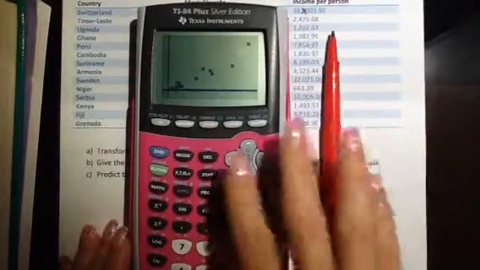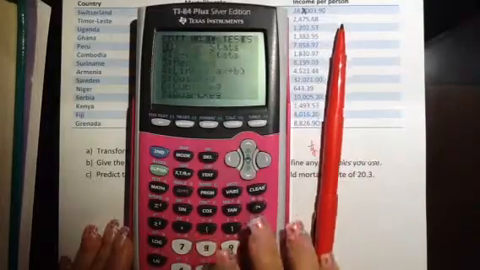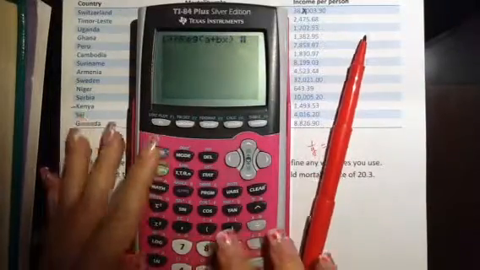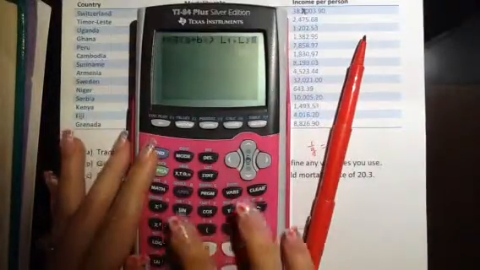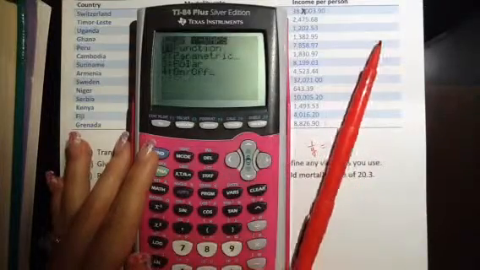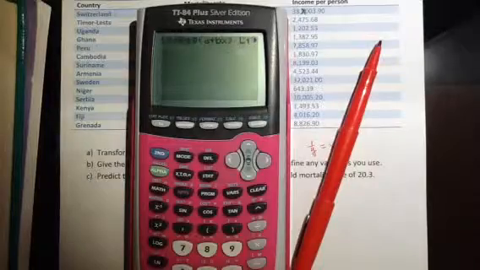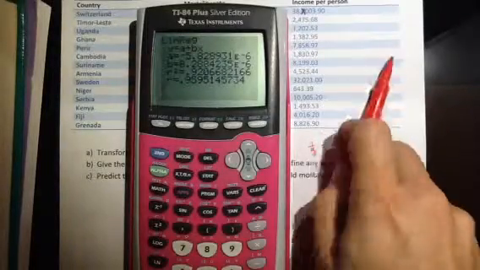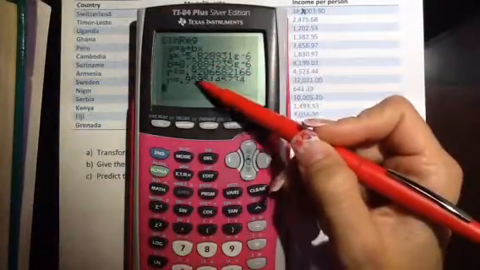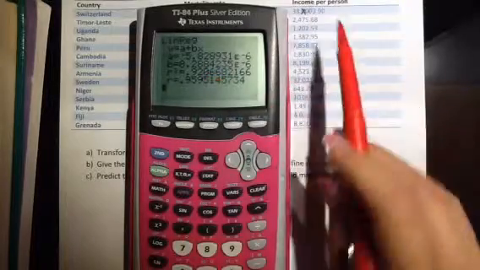So to check that, we do stat calc 8, L1, we now have L3, and I'm going to store it in yvars. That way if I use it, it's already there for me. And looking at that, again, a great R value, great R squared value, that's helping me.